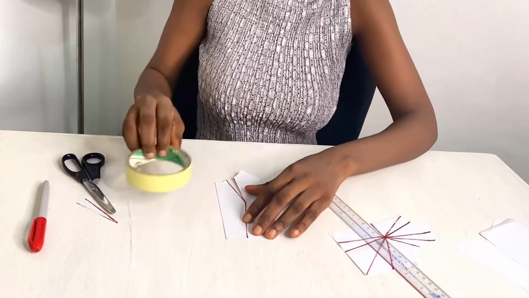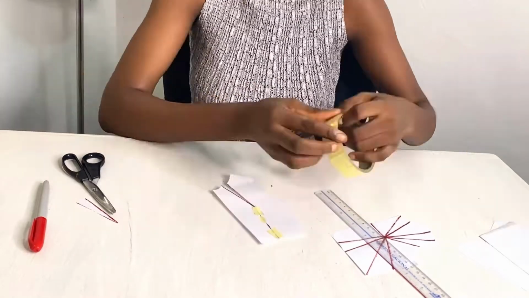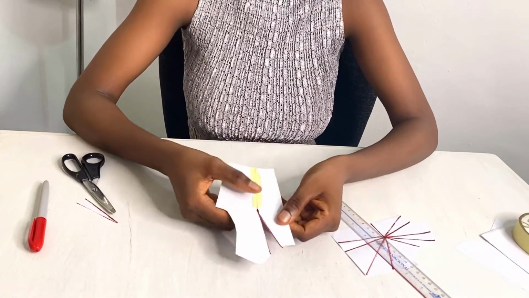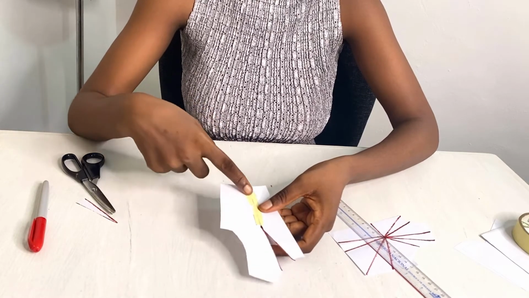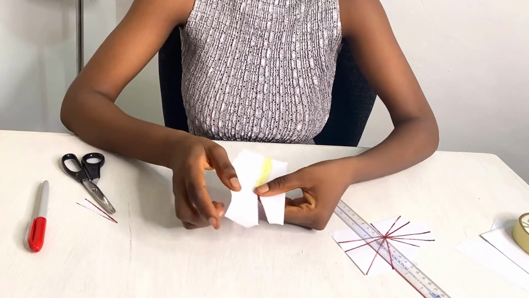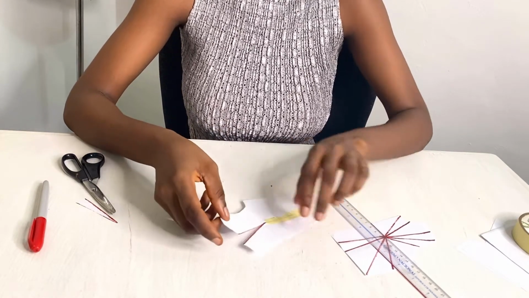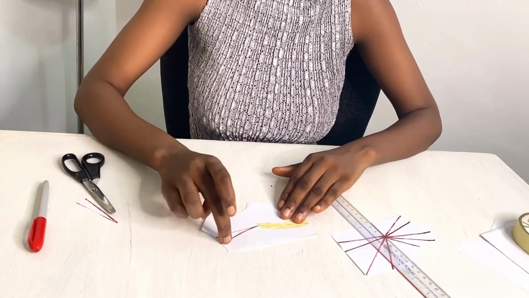Then I'll secure with a paper tape. And that's that right here. Look at it. So this place is closed up. Now I have no darts here anymore, so I've already transferred the darts to the middle of my neckline. So when I'm cutting this on my fabric, I cut like this, then notch these two parts.